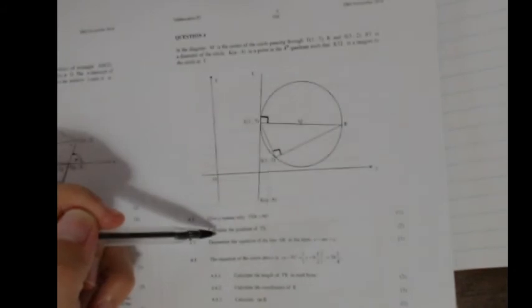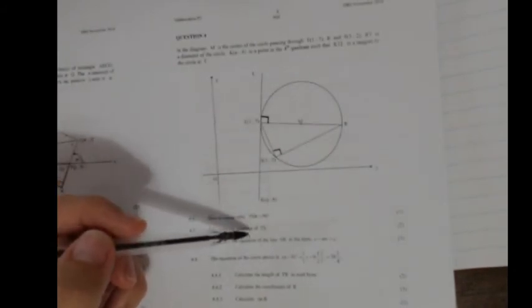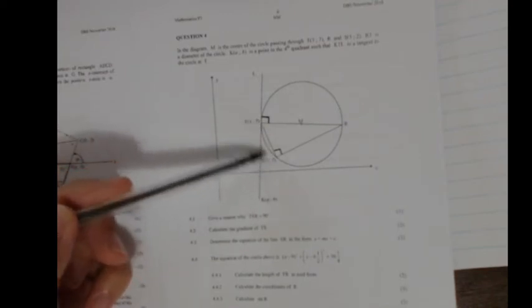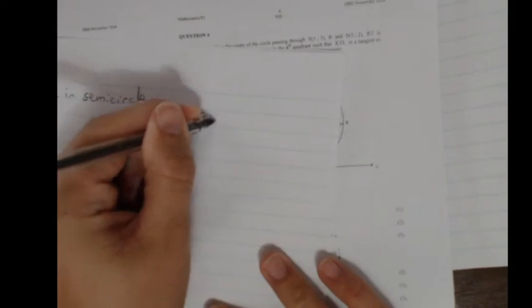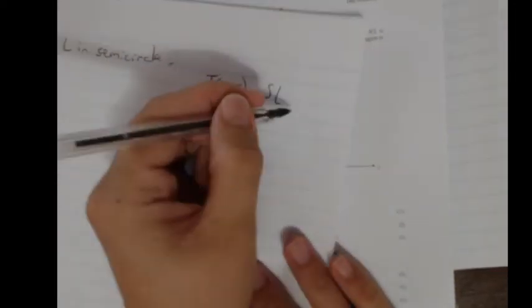Then question 4.2, calculate the gradient of TS. TS is this line. I have the point T as 3, 7, and the point S as 5, 2 was given to me. So calculate the gradient of TS.